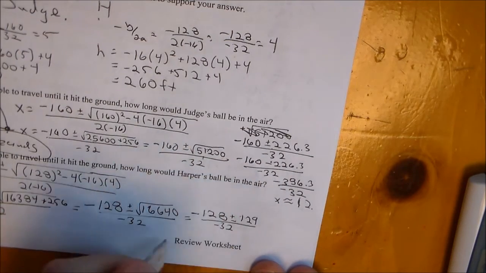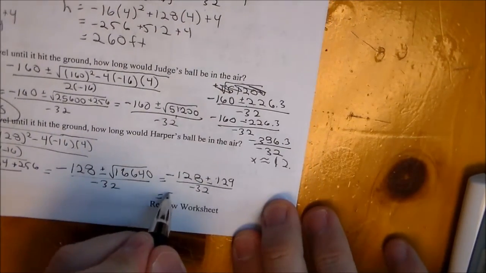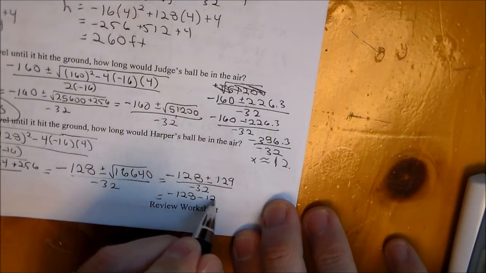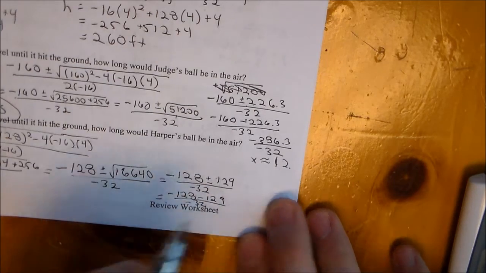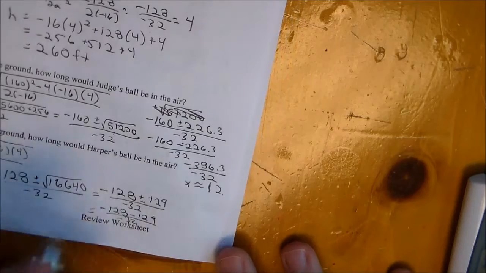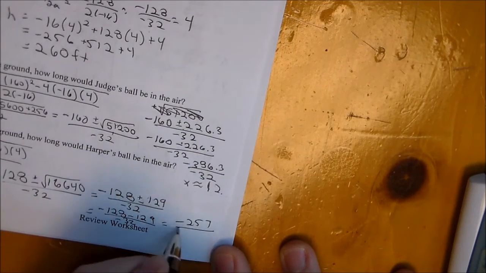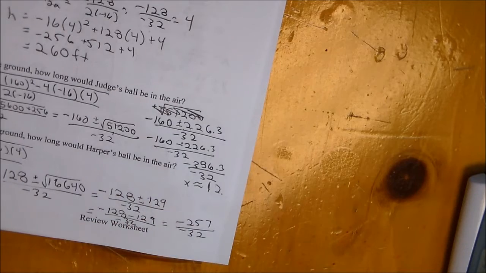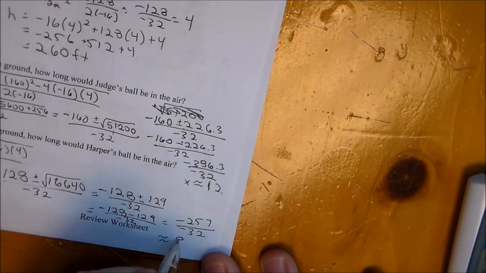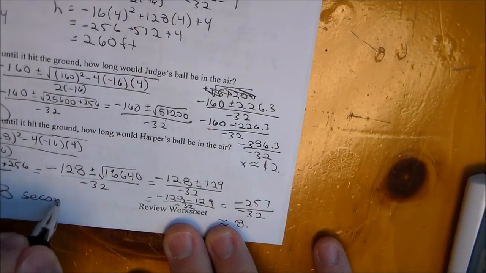As before, we want to take the negative here, so negative 128 minus 129 over negative 32 gives us 257 over negative 32. 257 divided by 32 is about 8.03, so we'll call that 8 seconds.